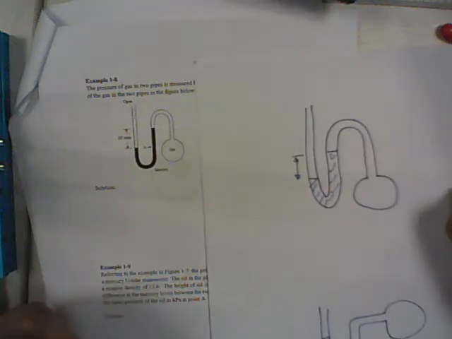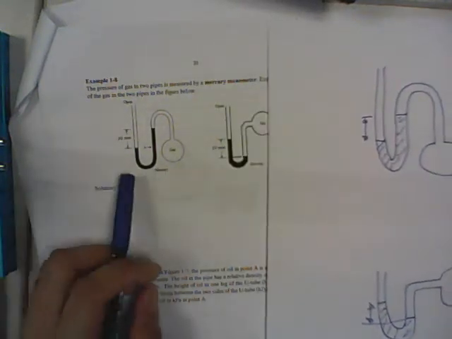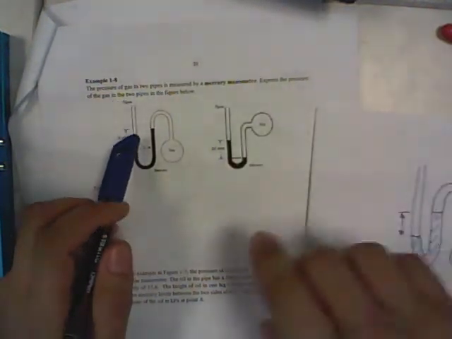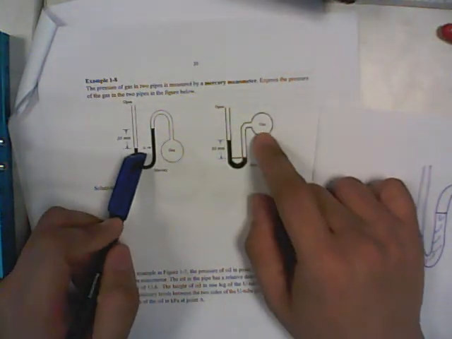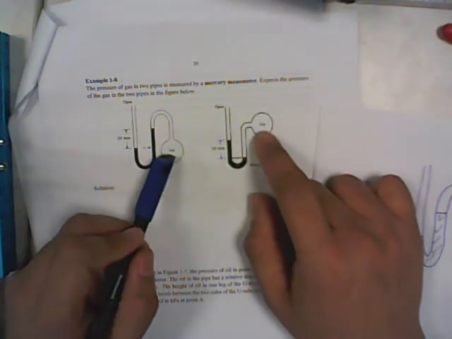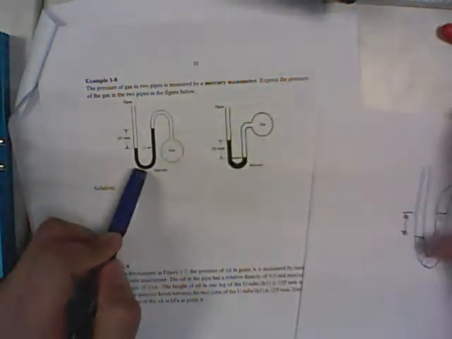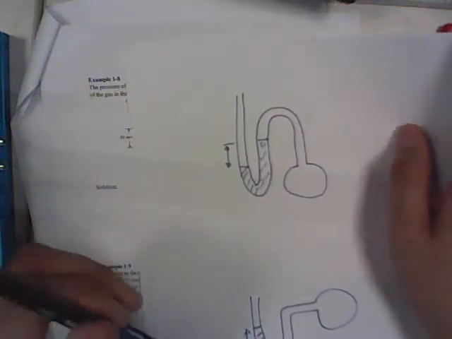Now let's try to just do a few examples regarding the manometers. First of all, example 1-8. The pressure of the gas in the two pipes is measured by mercury. So express these pressures below. So we have two cases over here. One is on the left hand side. You'll see I draw that something like that.